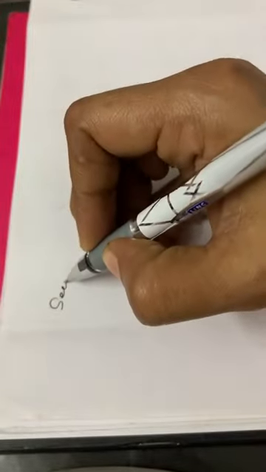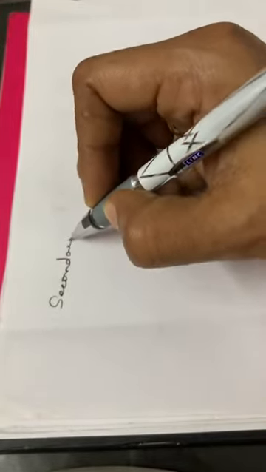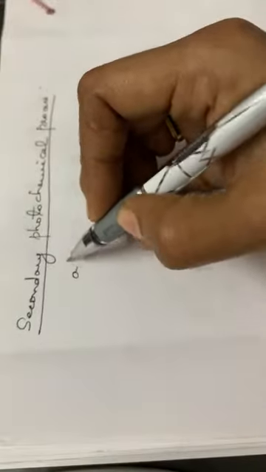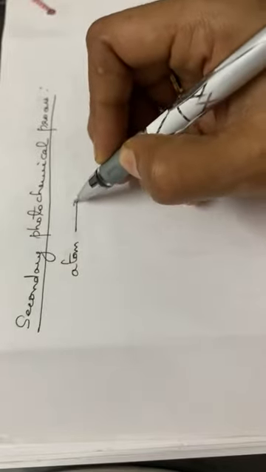Secondary photochemical process. See here, in the secondary photochemical process, we have seen that when an atom is irradiated, or when it absorbs a photon, what happens?